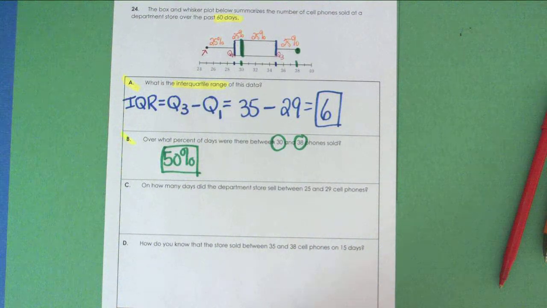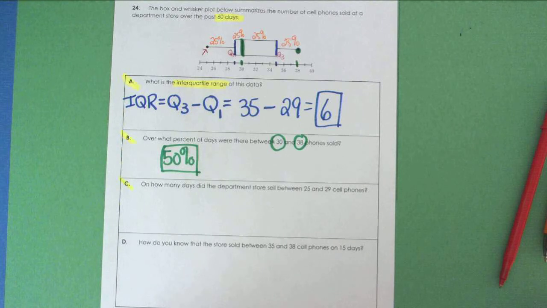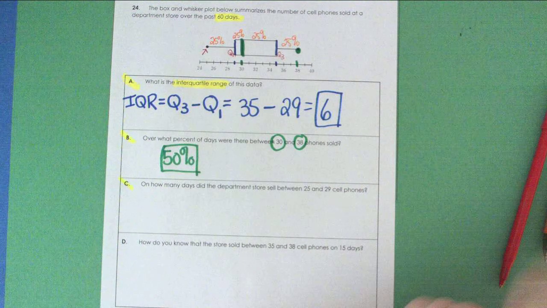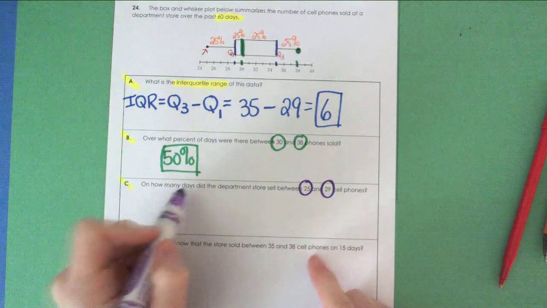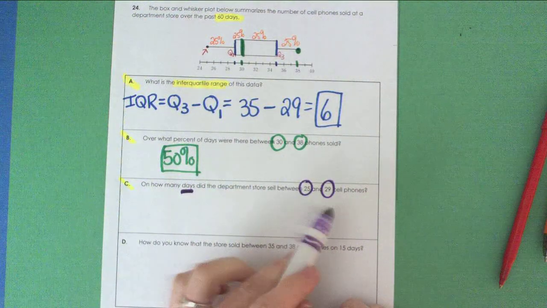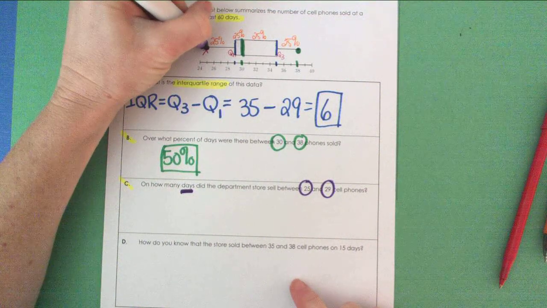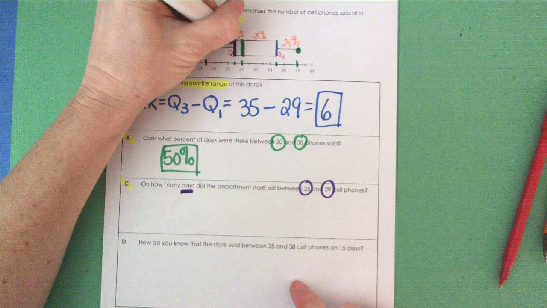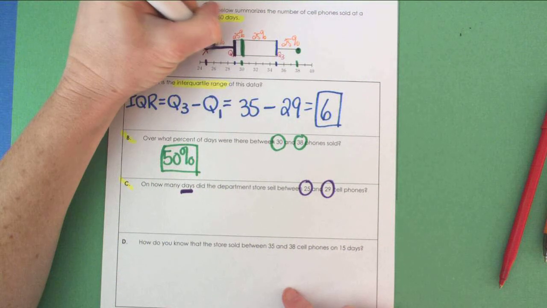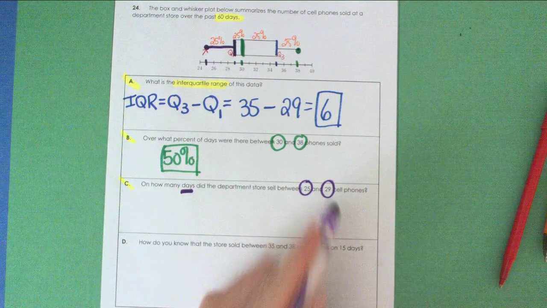Okay, letter C. On how many days did the department store sell between 25 and 29 cell phones? So let's actually change colors here. Let's find 25 and let's find 29, and we want to know how many days. So 25 is right here. It's my minimum value, 25. And 29 brings me to quartile 1. So on 25% of my days, I sell between 25 and 29 cell phones.